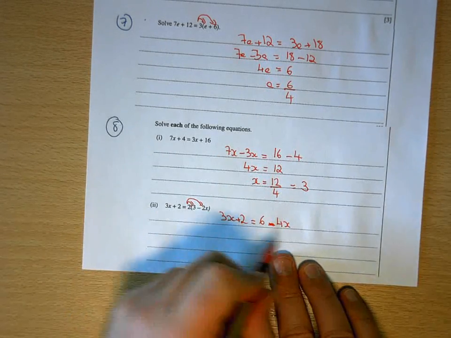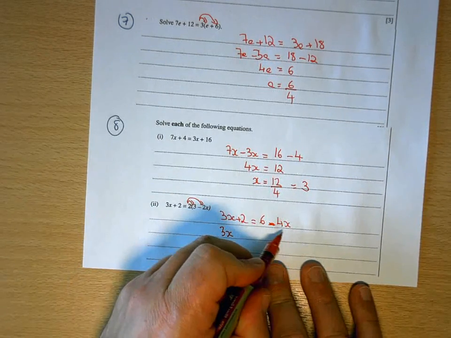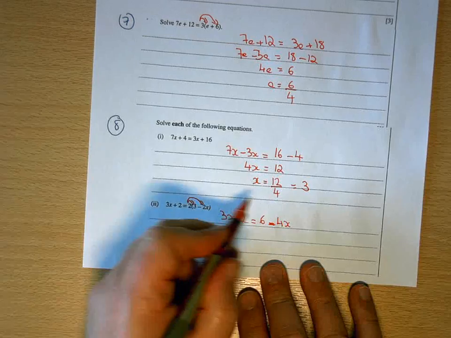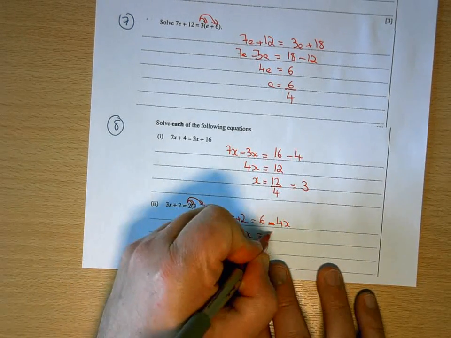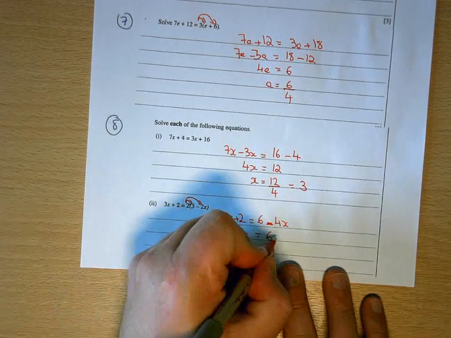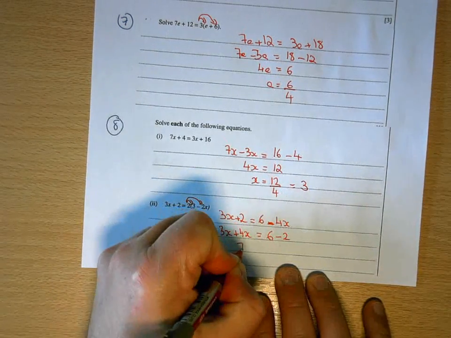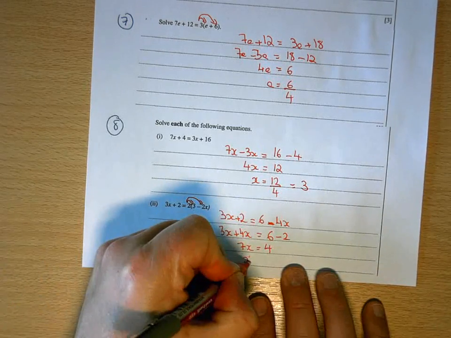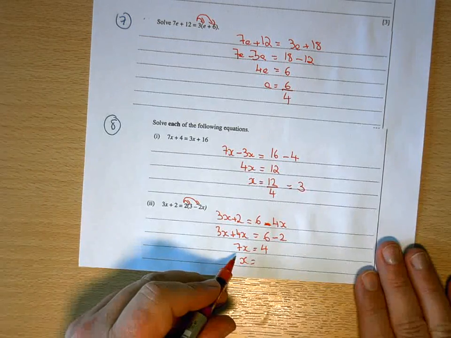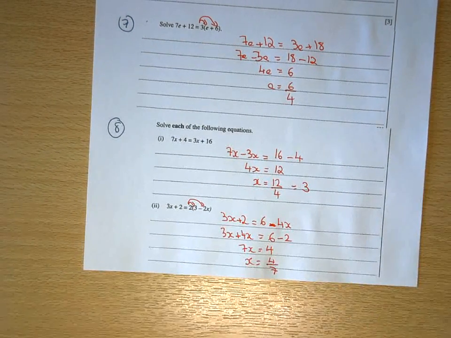Okay, we want all our x's together. That 3x is staying where it is. This minus 4, negative 4 becomes positive 4x. That 6 stays put, that plus 2 becomes minus 2. 3x plus 4x is 7x, 6 take away 2 is 4. We're going to divide now by 7, so we get 4 over 7.